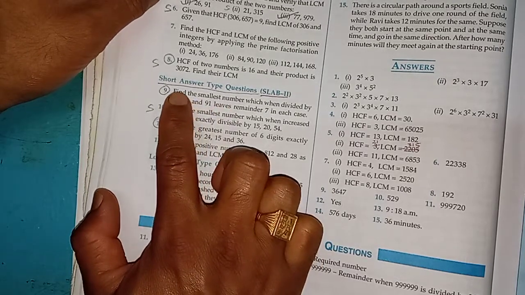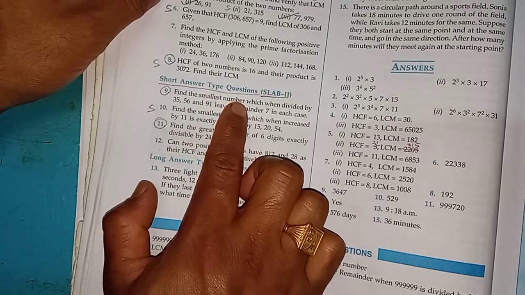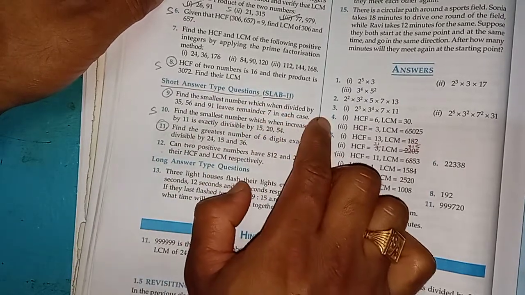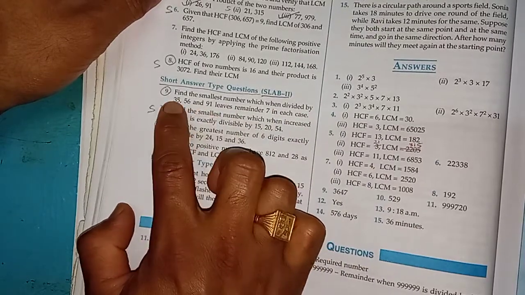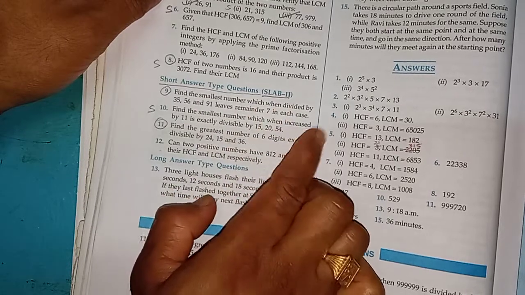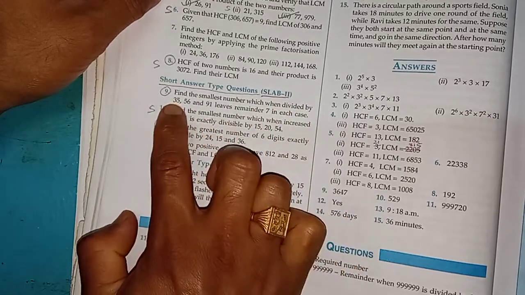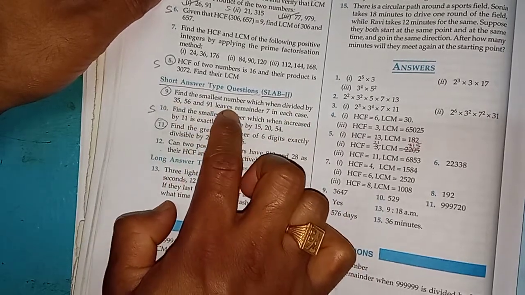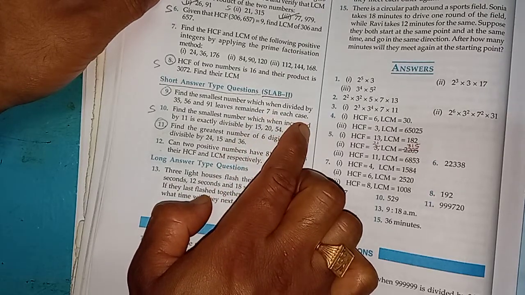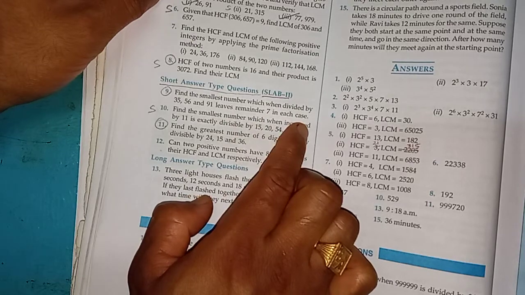Find the smallest number which when divided by these three given numbers, 35, 56, 91. Find the smallest number which when divided by 35, 56, 91 leaves remainder 7 in each case.